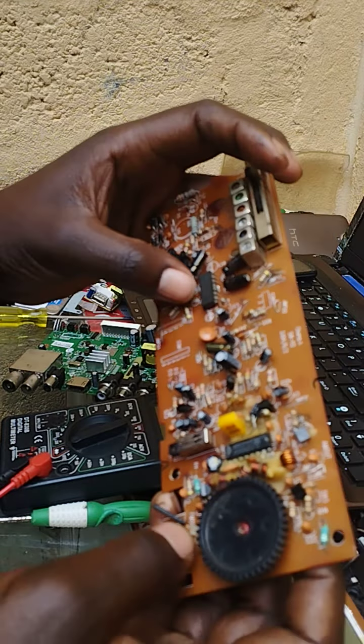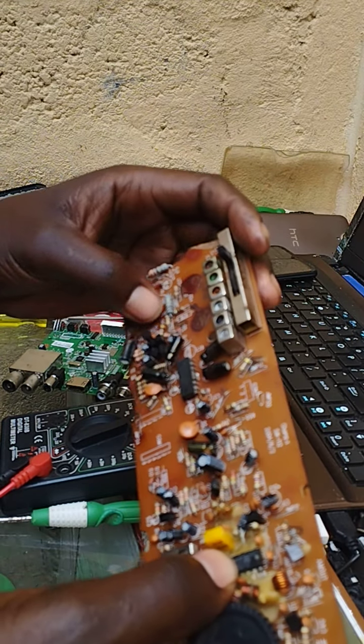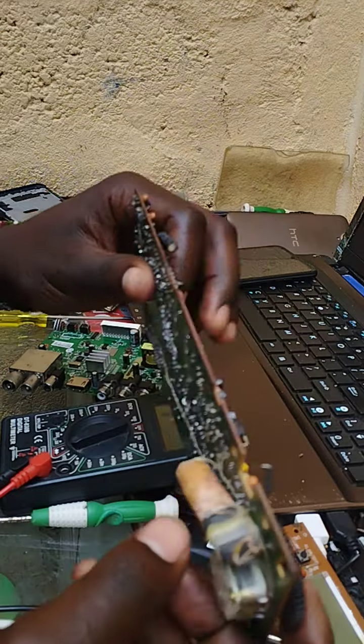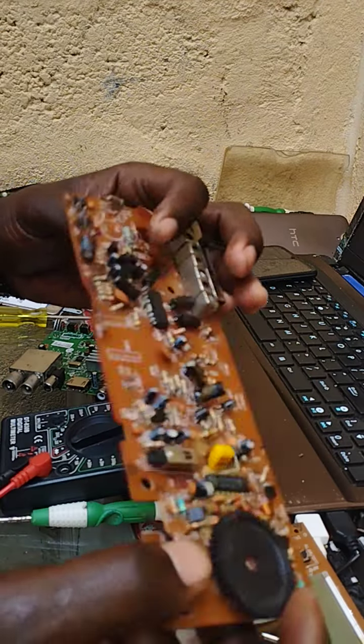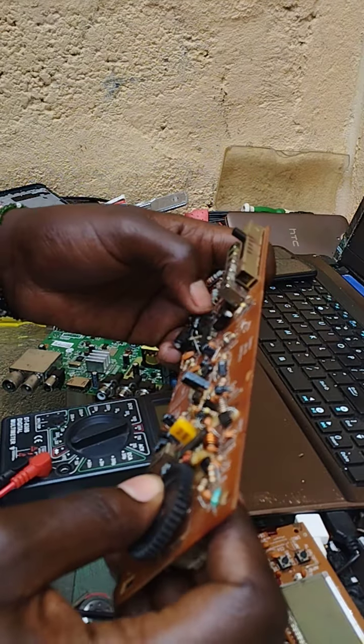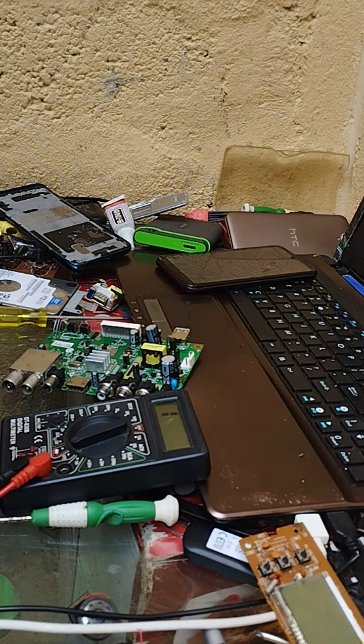Also, in these analogs, you don't waste time. As long as you have checked the circuit, everything is okay, and it is not functioning, know that your IC is bad.